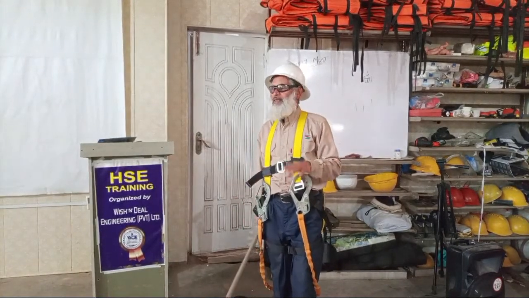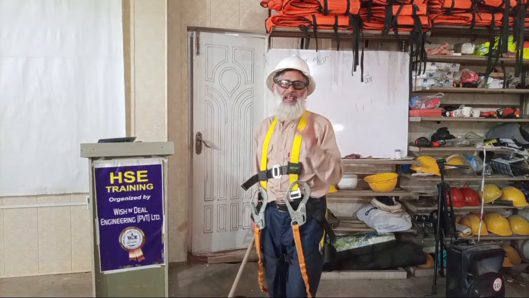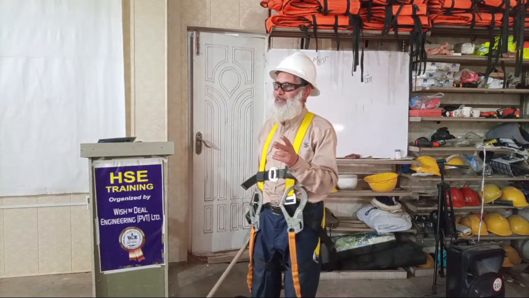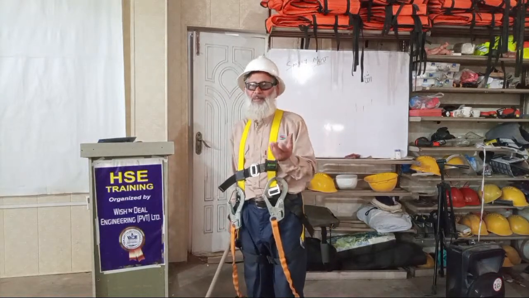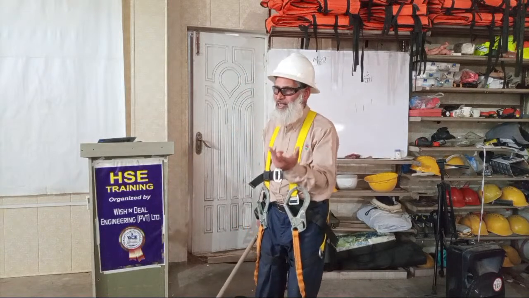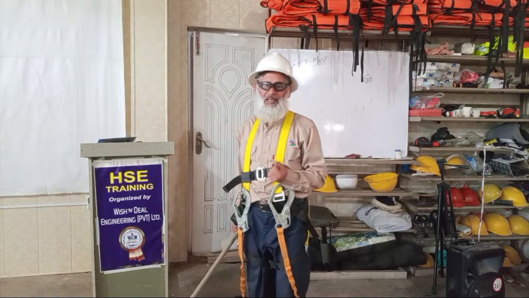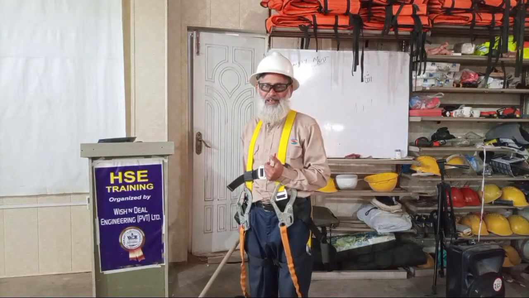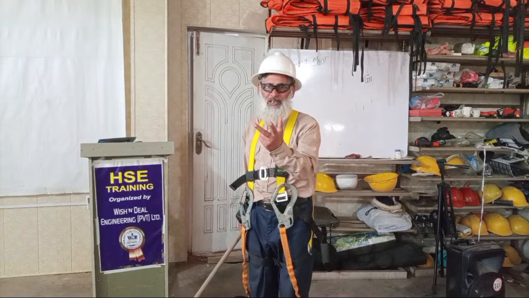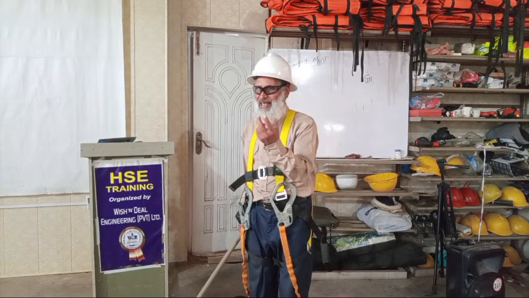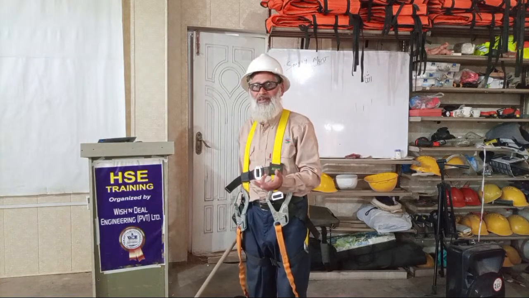Medium scaffolding is 200 kg plus 40 kg, meaning 2 persons and 40 kg. This one is medium weight scaffolding. 240 kg, 2 persons and 40 kg, in 1 square meter.